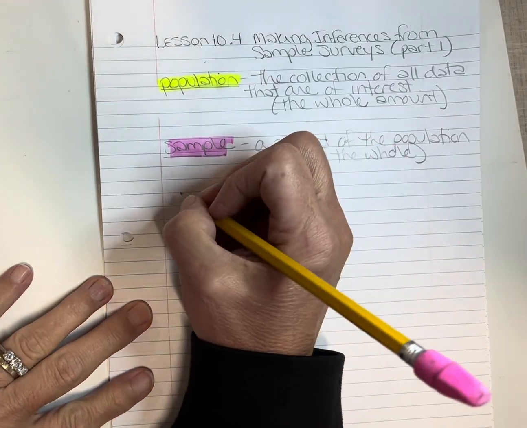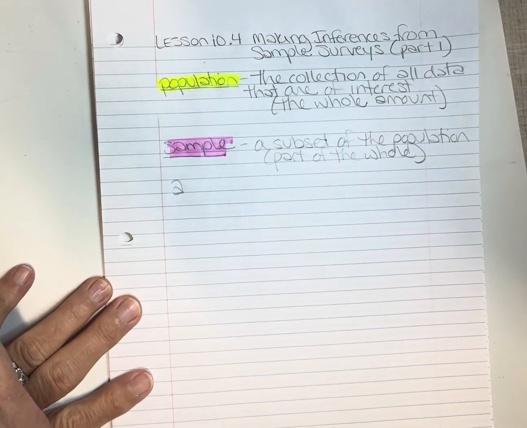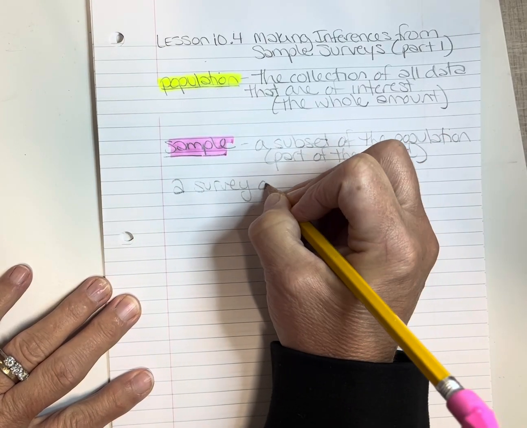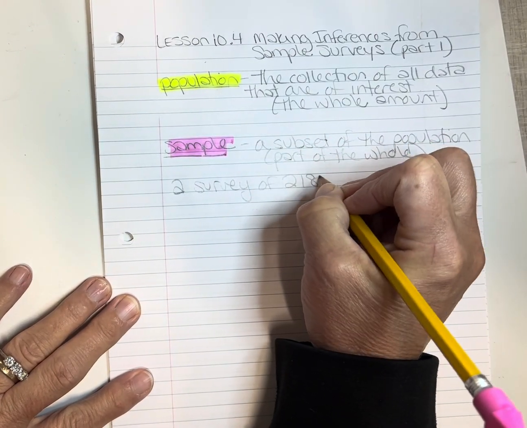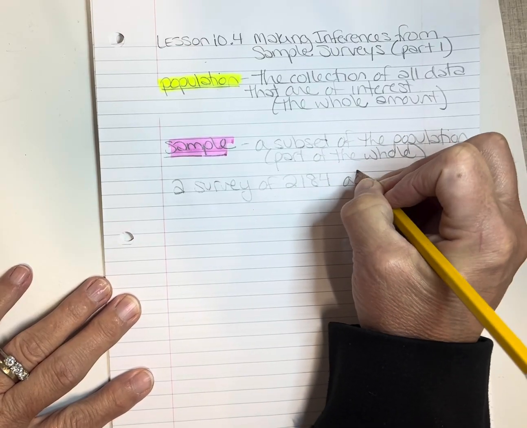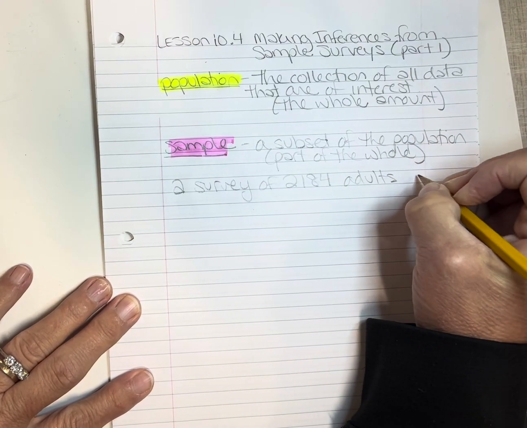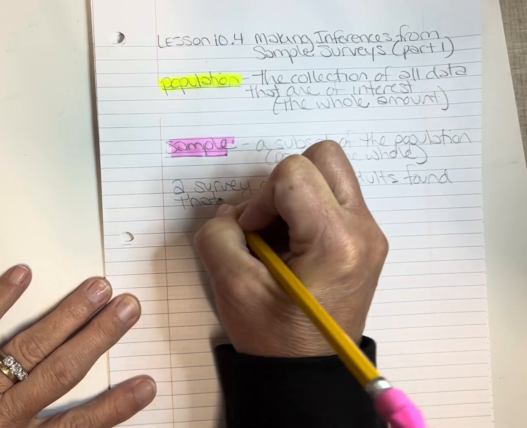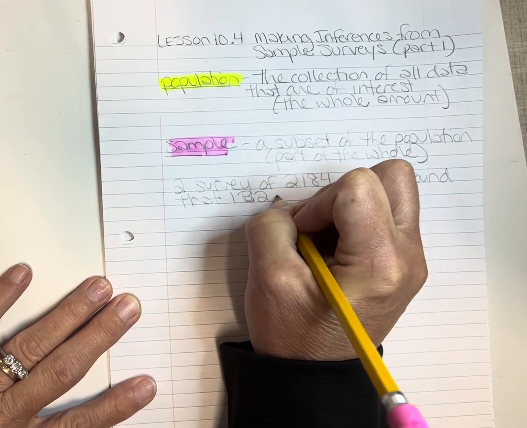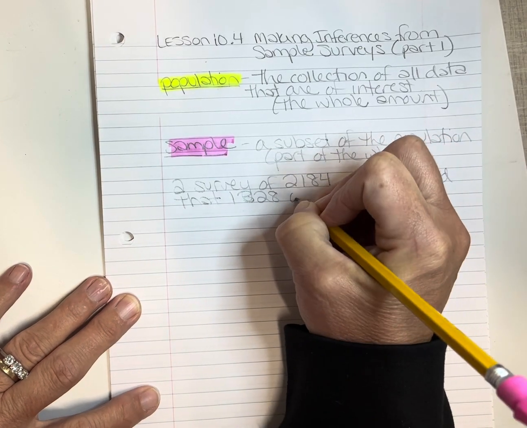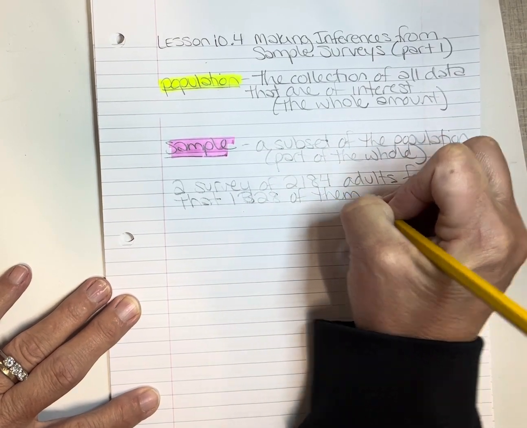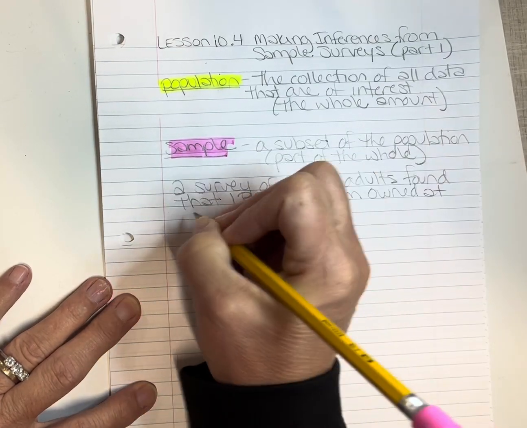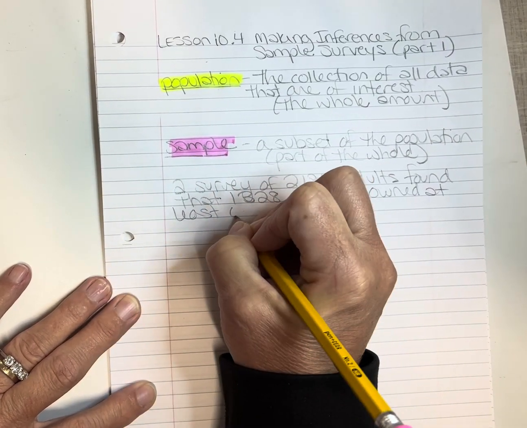All right, we're gonna do a problem right away. A survey of 2,184 adults found that 1,328 of them owned at least one pet.